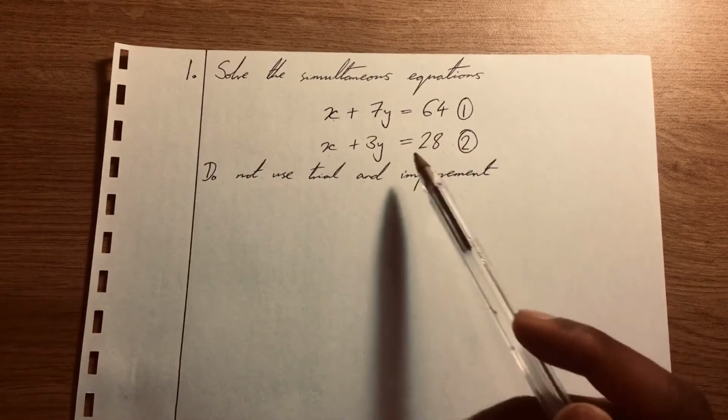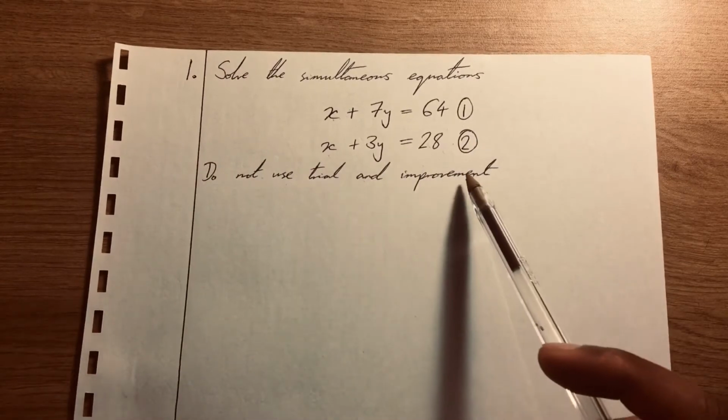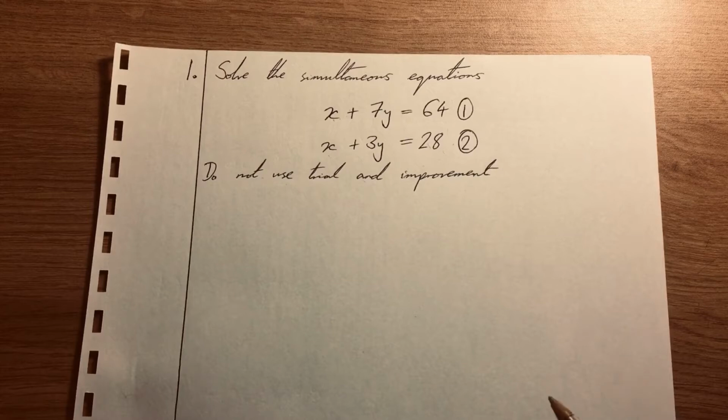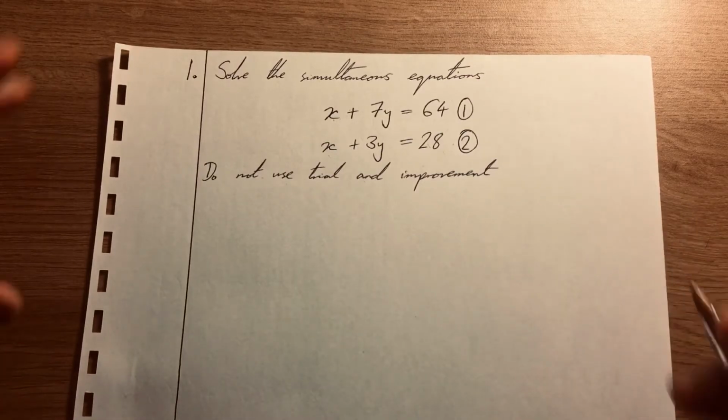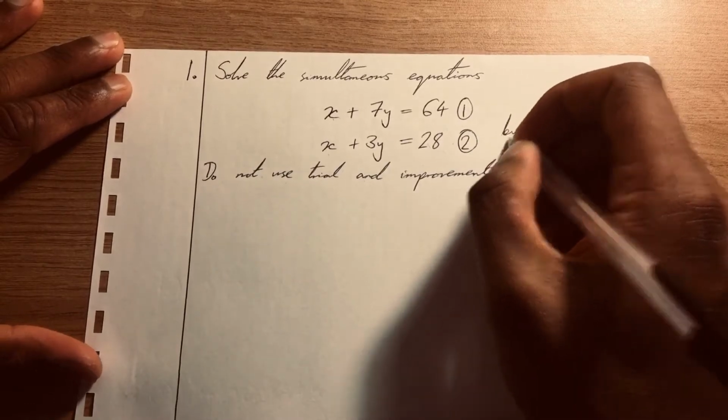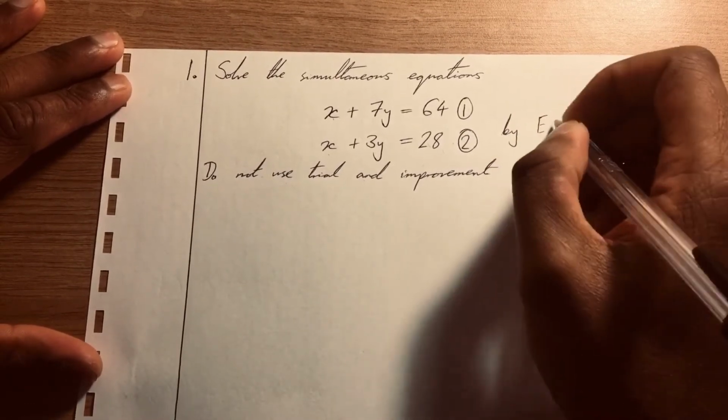I really don't recommend it because it's so time consuming, and in the stress of the exam it's very difficult to get right by doing that method. So instead I want to show you a method called solving these simultaneous equations by elimination.